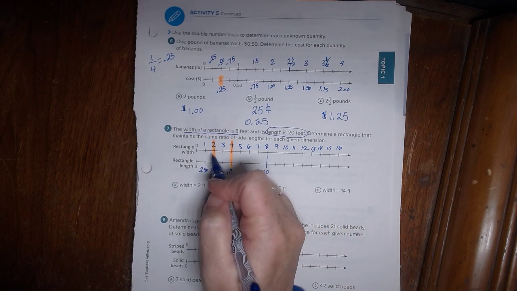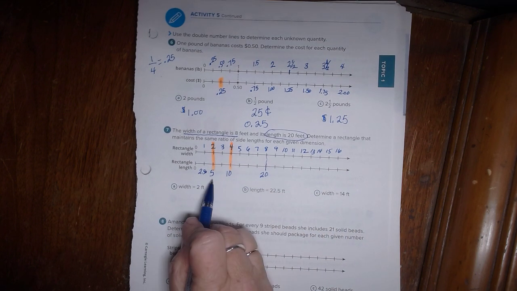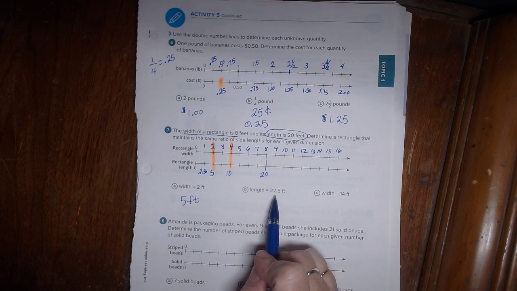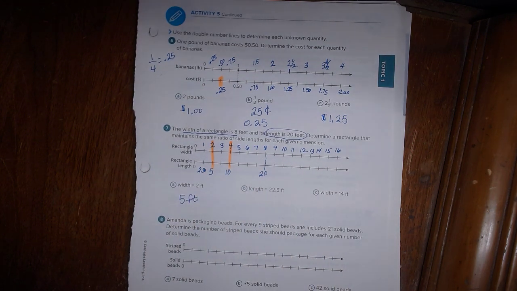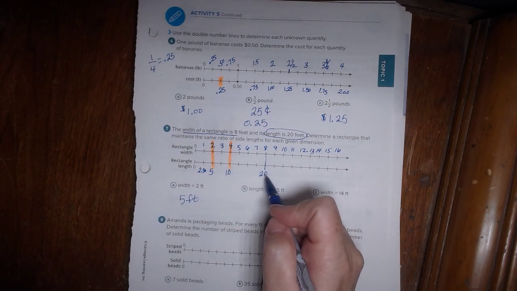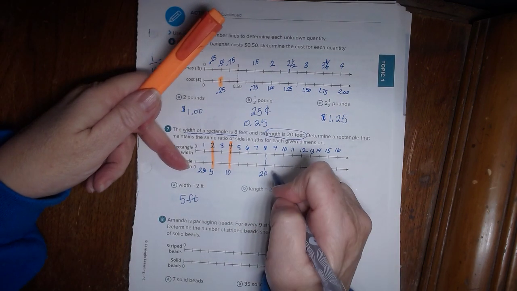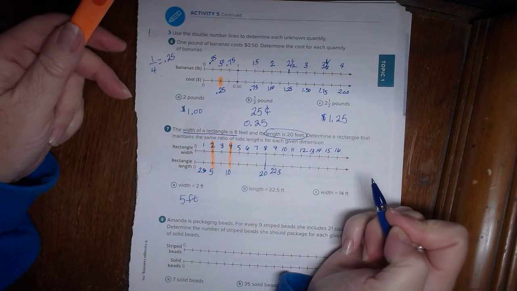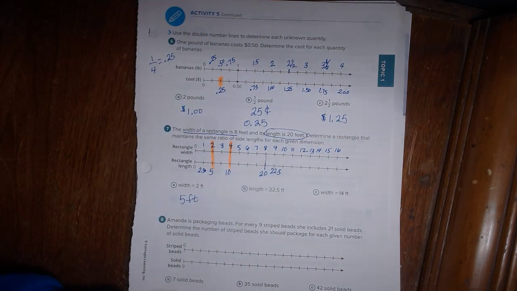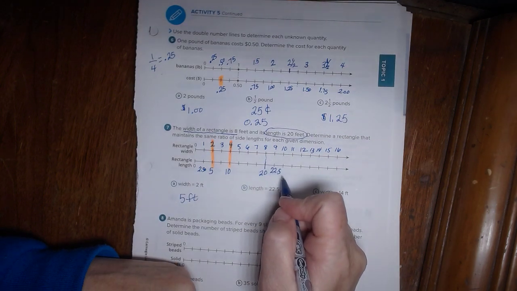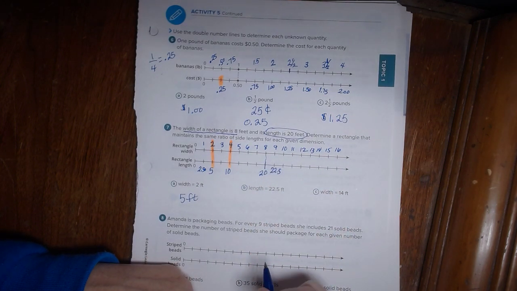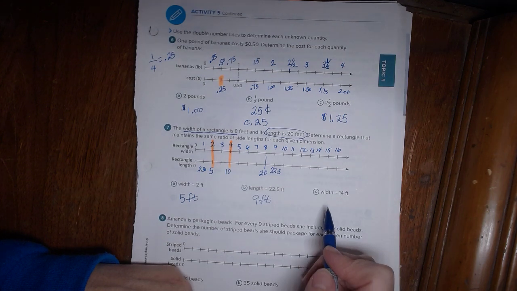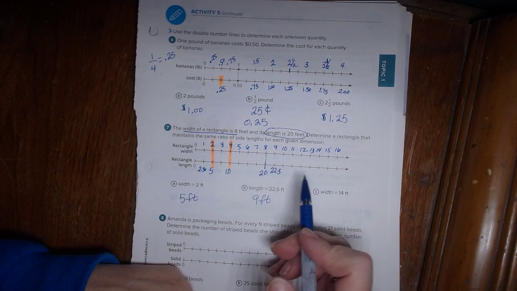Okay, so it's asking for 2 feet in the width. We just found that one. 5 feet in length. 22 1/2 feet in length. Okay, so we're going to have to keep going. So here's the 20, and we said it's going up by 2 1/2. So this is 22 1/2 right here. So 22 1/2 feet in length is 9 feet in width. 14 feet in width. Okay, so we have to keep going.